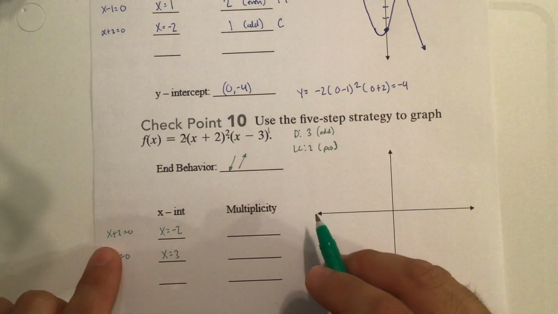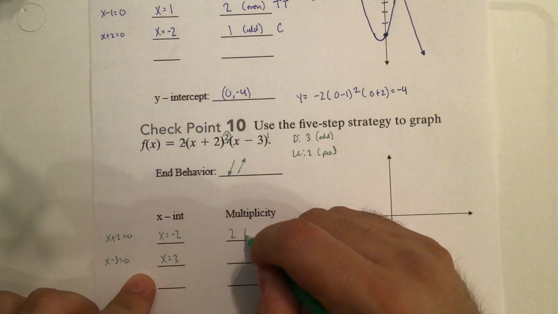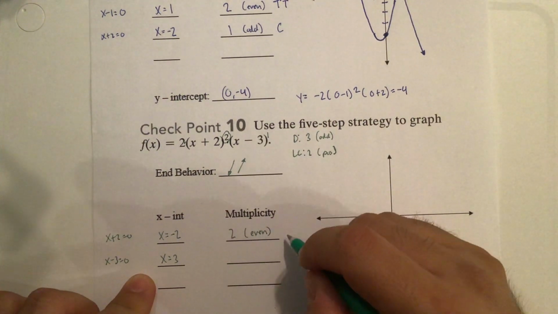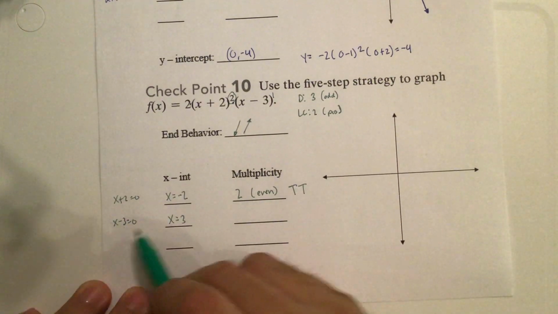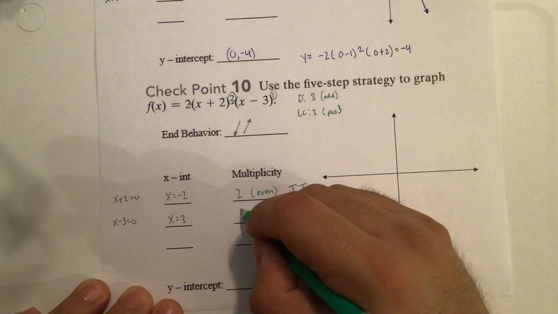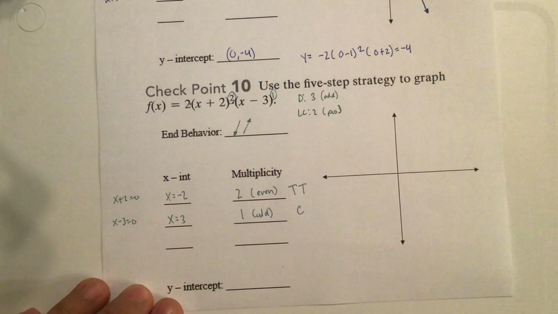So for x + 2, the degree was 2, so the multiplicity is 2, which makes it even. So at that x-intercept, it's going to touch and turn. At x - 3, it is a number 1, which is odd. So at that x-intercept, we're going to cross the x-axis.